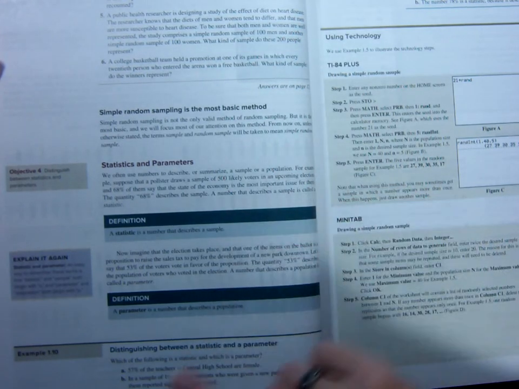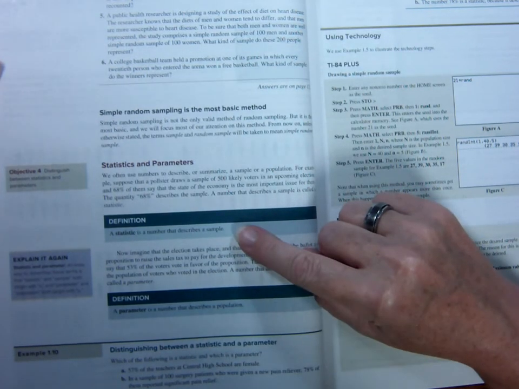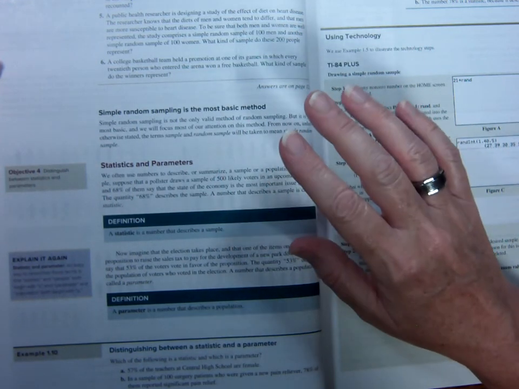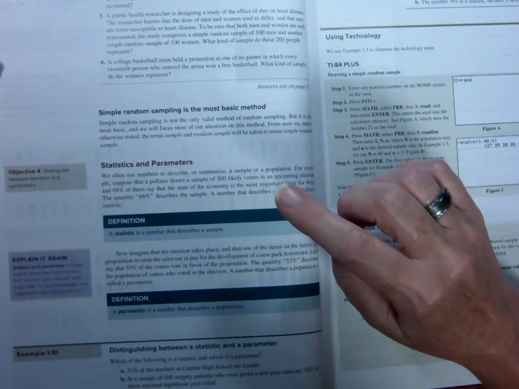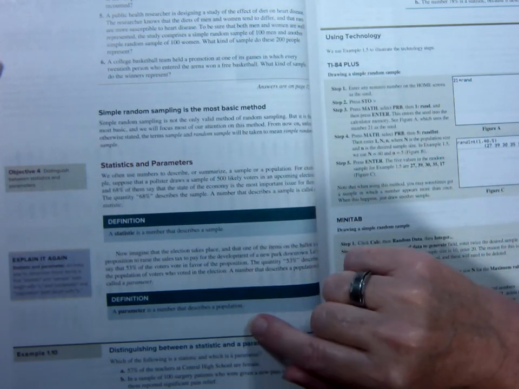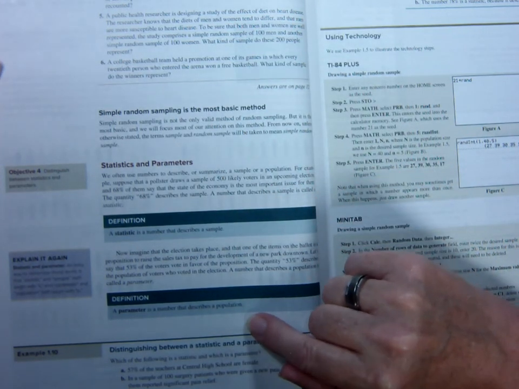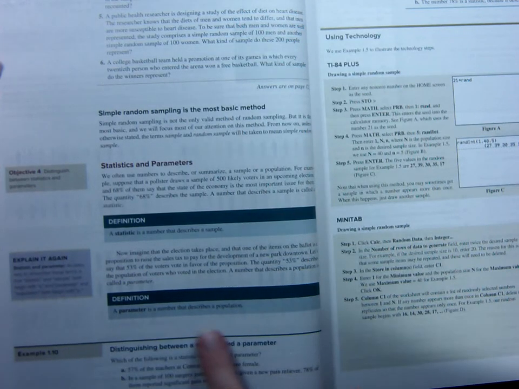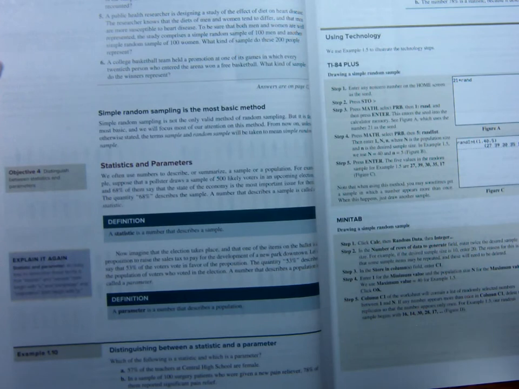Then after you get that statistic, once it is checked out to be reliable, then that number may be used to describe the population, and at that point it becomes a parameter. So a parameter is a number that describes a population, and a statistic is a number that describes the sample.